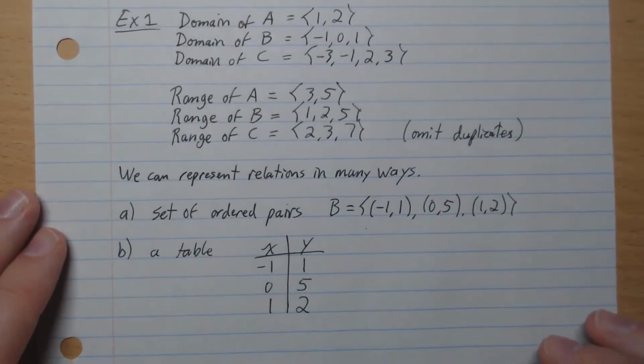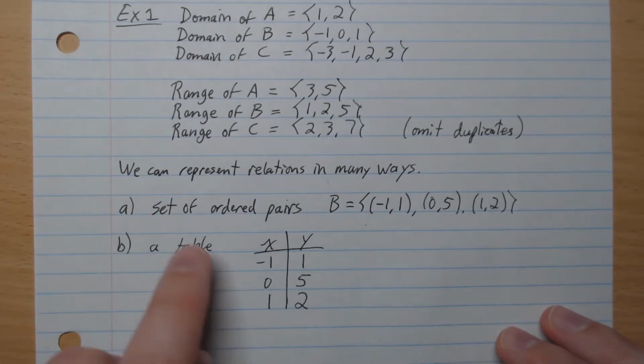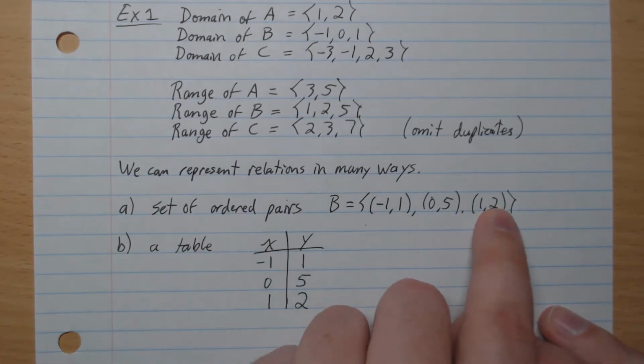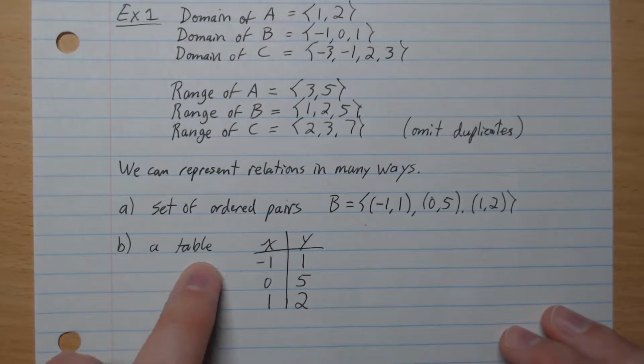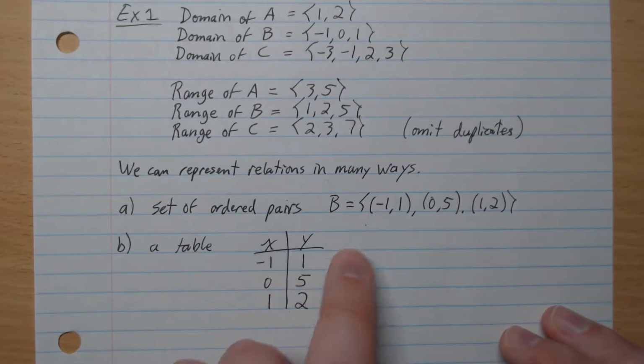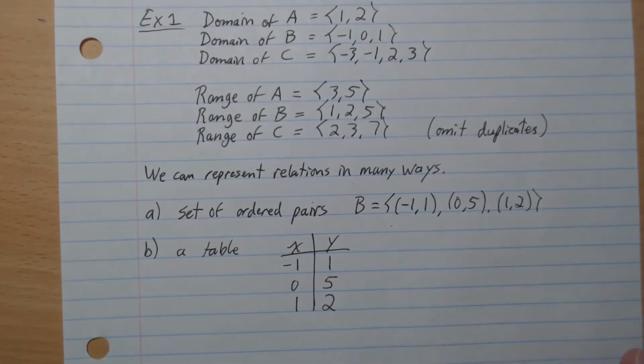And so we can represent relations in many ways. The first one is a set of ordered pairs. We can write a table, right? -1, 1, 0, 5, 1, 2, like that.